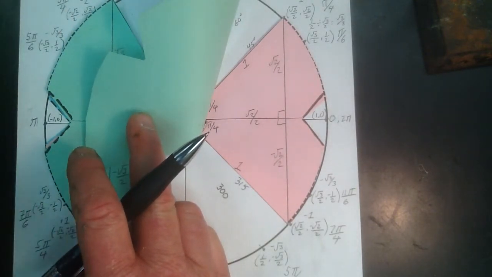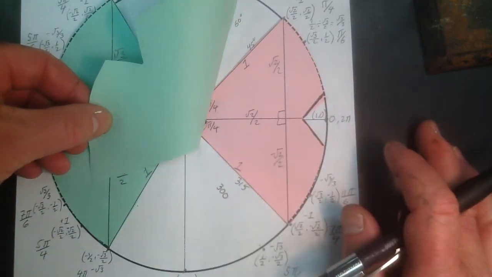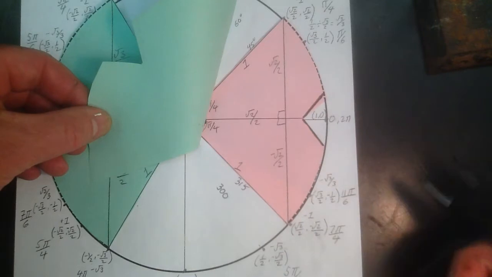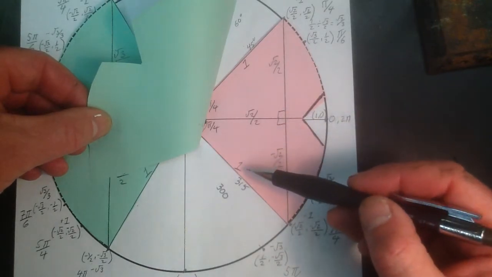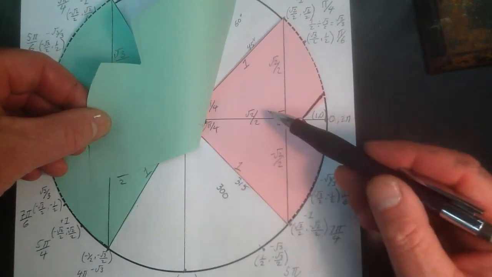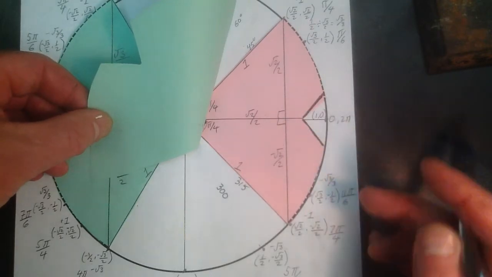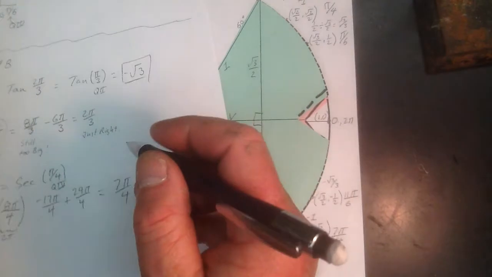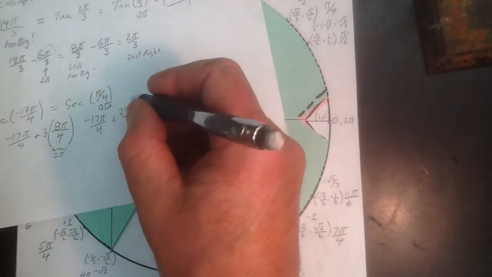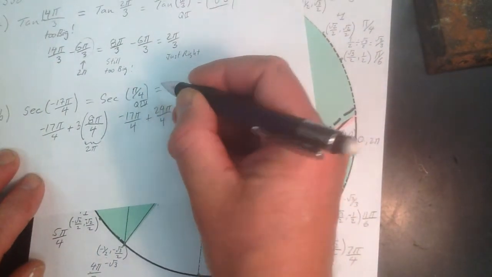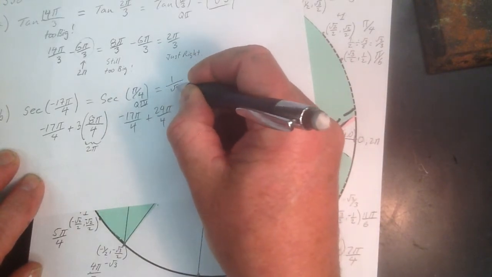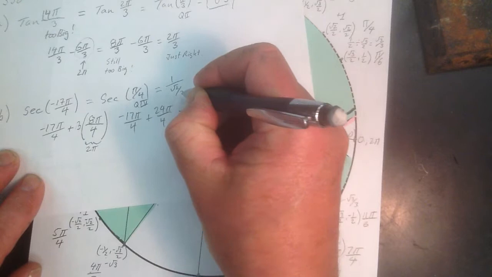They want us to find the secant, which is the inverse of cosine. So I want hypotenuse divided by adjacent. Hypotenuse 1 divided by adjacent, root 2 over 2.